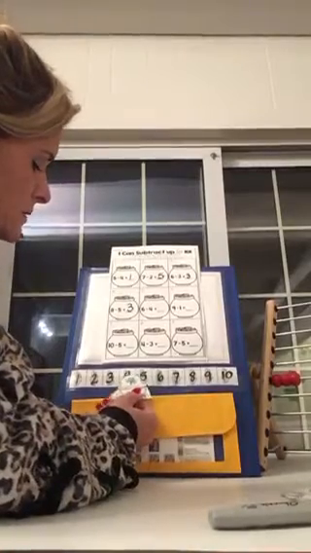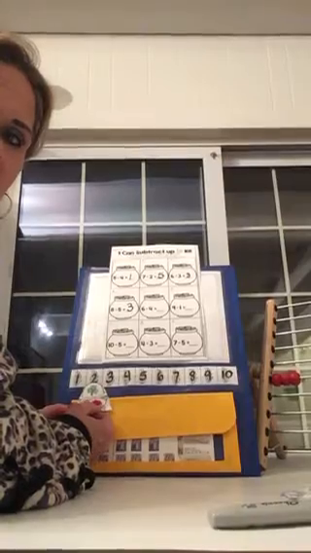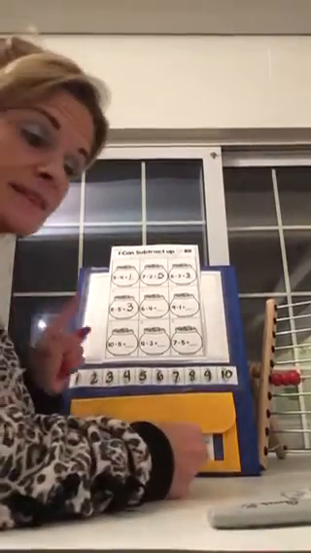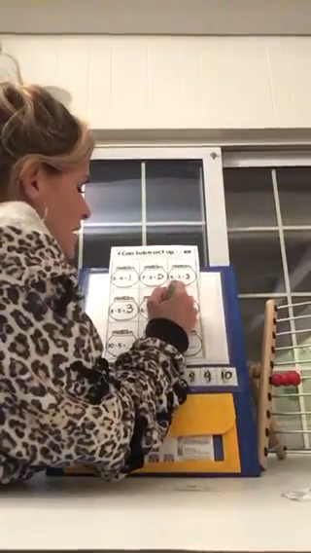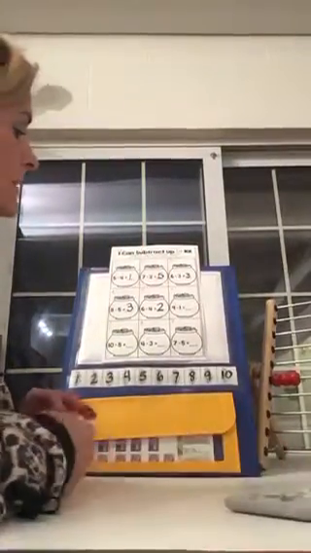1, 2, 3, 4. Where did it end up at? Where's the shamrock? You're right. It's right next to the number 2 because 6 take away 4 is 2. And the number line could help us prove that. All right, let's look at our next problem here.